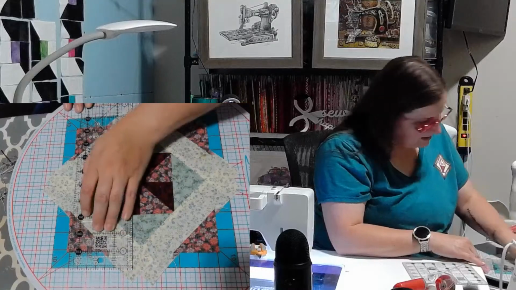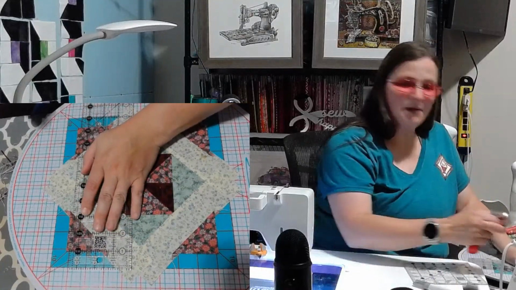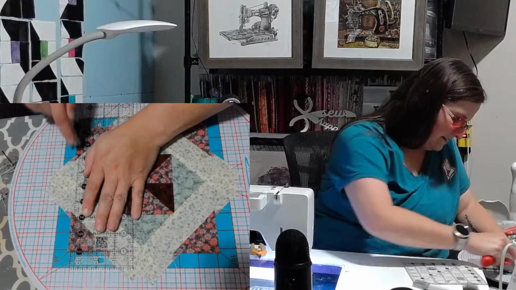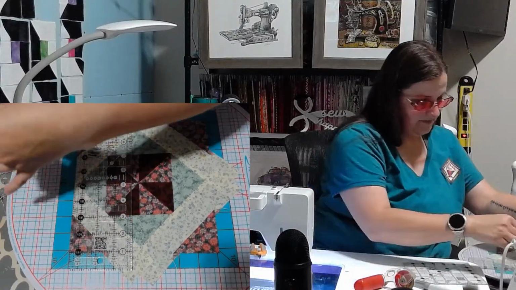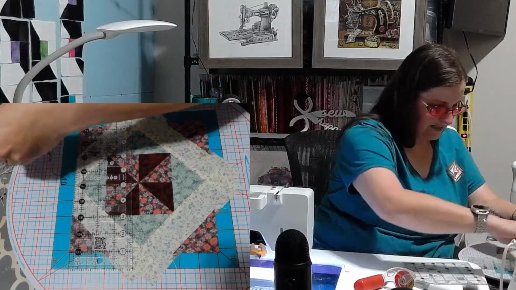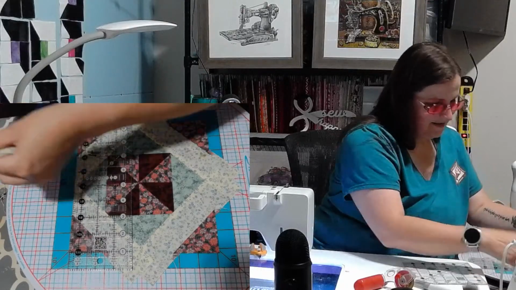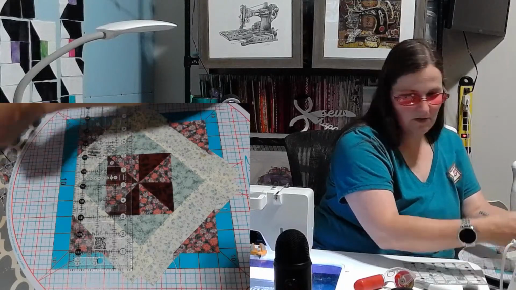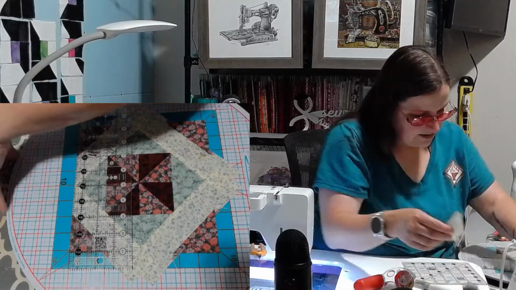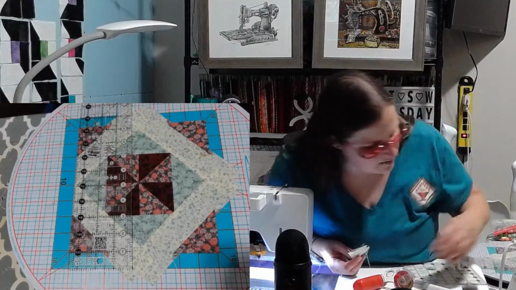So we will try this again. Not tonight, but we will try this again. This is not the end of this block or the block testing. There will be more block testing to come. All right. I'm just pulling off the pieces that I'm not going to use that are smaller than an inch so I can set them somewhere.